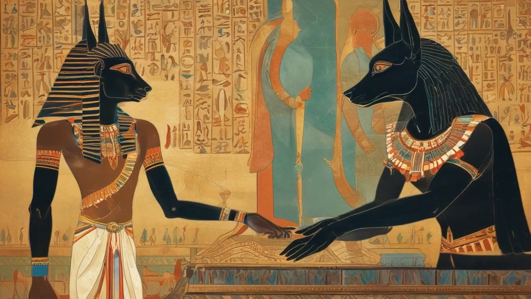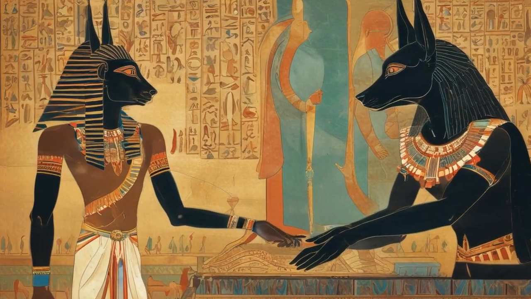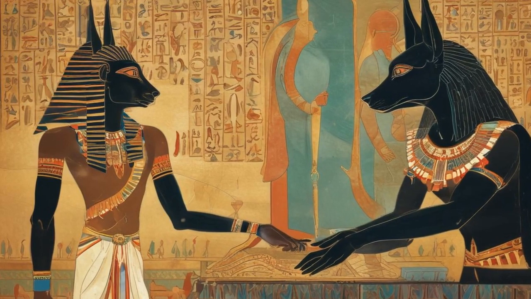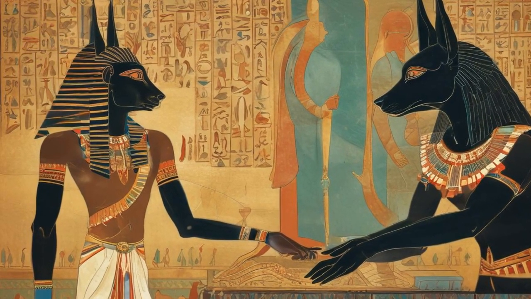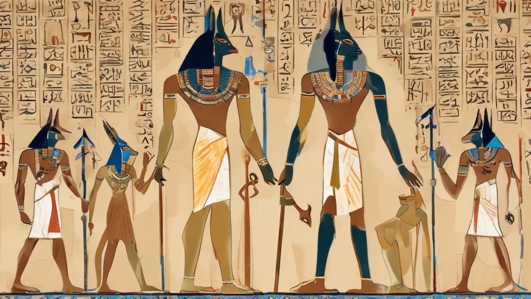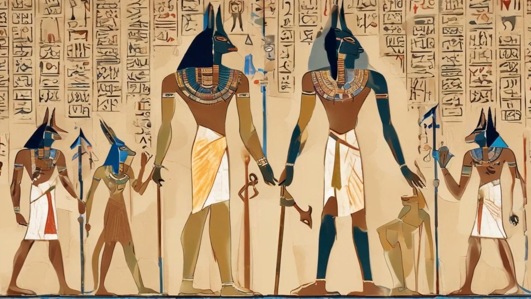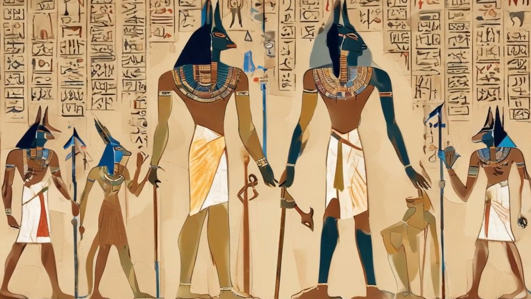As the sands of time shifted and civilizations rose and fell, the Book of the Dead continued to be revered and copied, serving as a timeless reminder of the enduring human spirit and the quest for immortality. Its words echoed through the ages, carrying the hopes and dreams of countless individuals who sought to transcend the boundaries of life and death and find solace in the promise of an eternal afterlife.